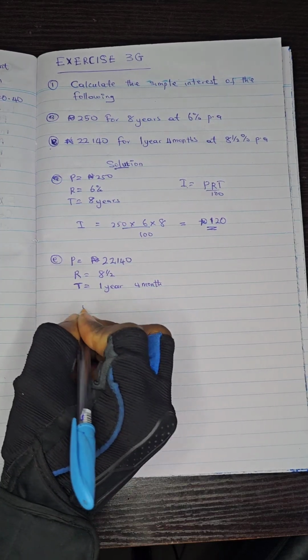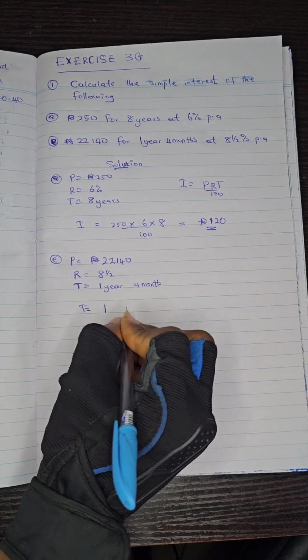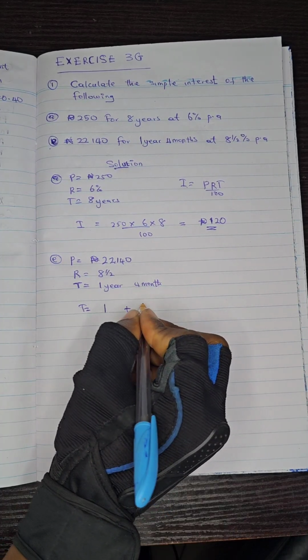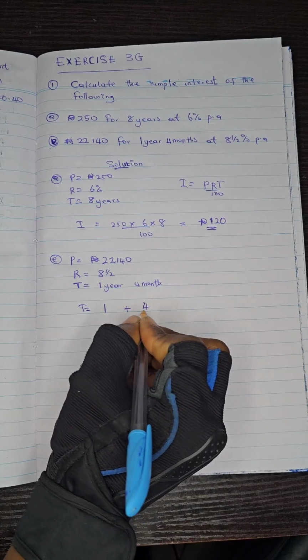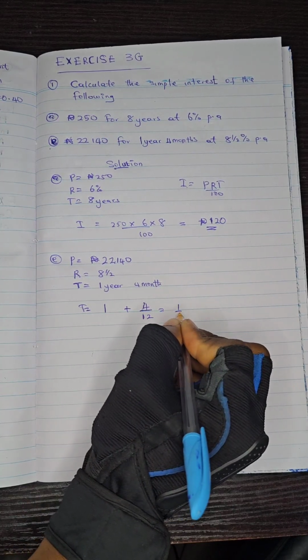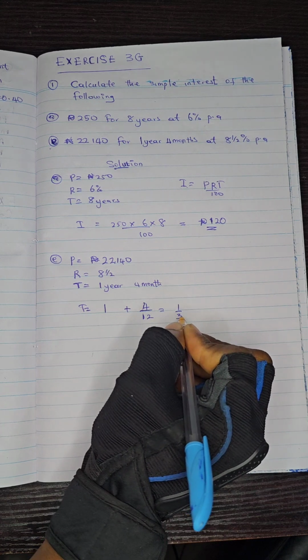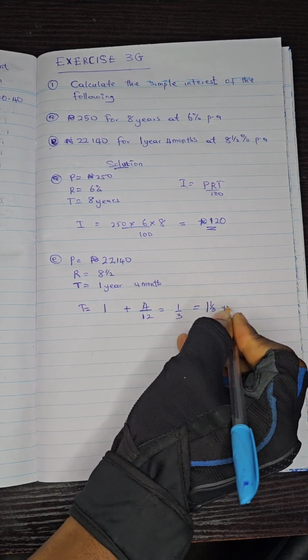So our time will be 1 year already, plus converting these months, you divide 4 by 12, because 12 months makes 1 year. So 4 months equivalent to the 1 year is 1/3. So your time is 1/3 years.